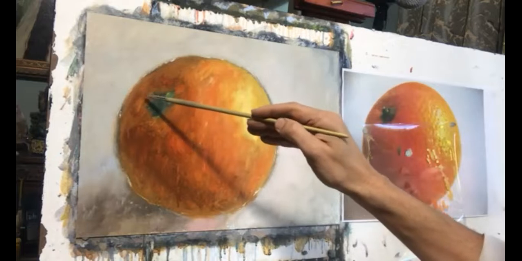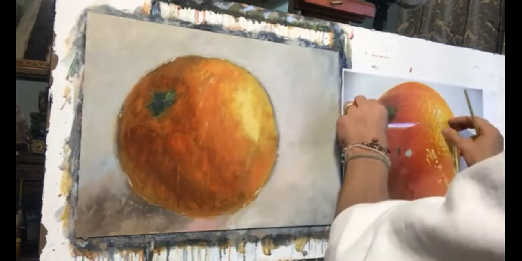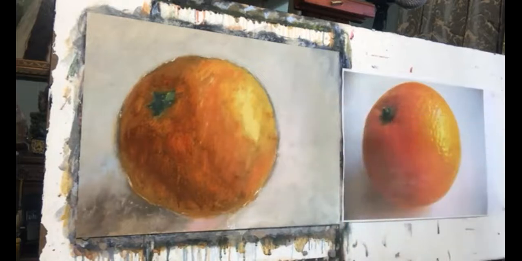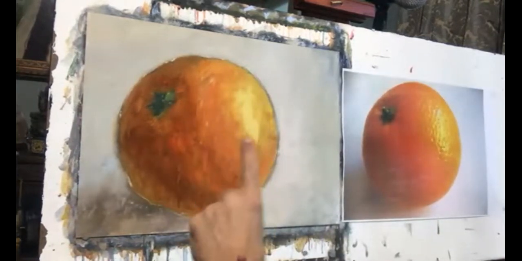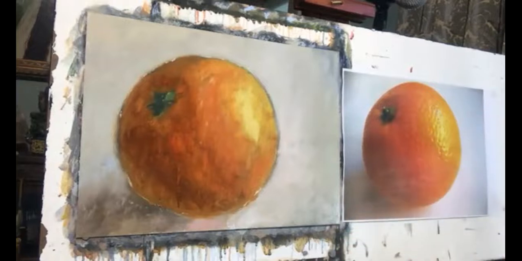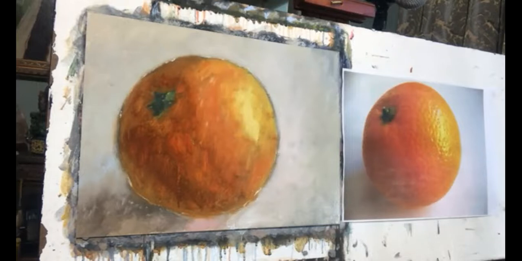My brushstrokes are shorter and calmer. I think that's going well. I feel like that green is too, and this is a good example of how green and orange may clash, and it might create a wonderful sparkly illusion, or it may just be too predictable.